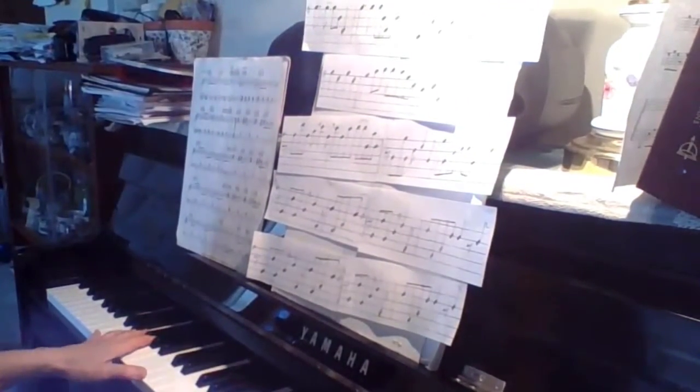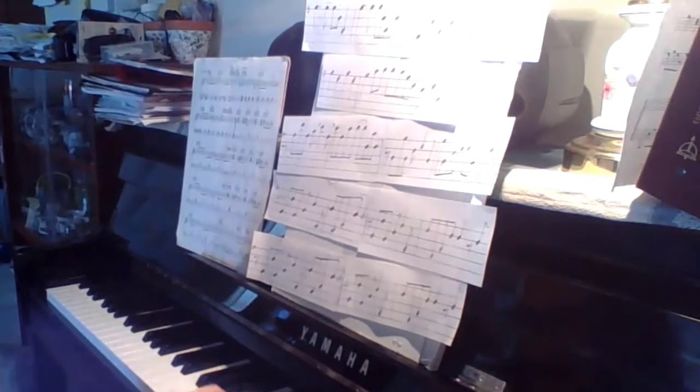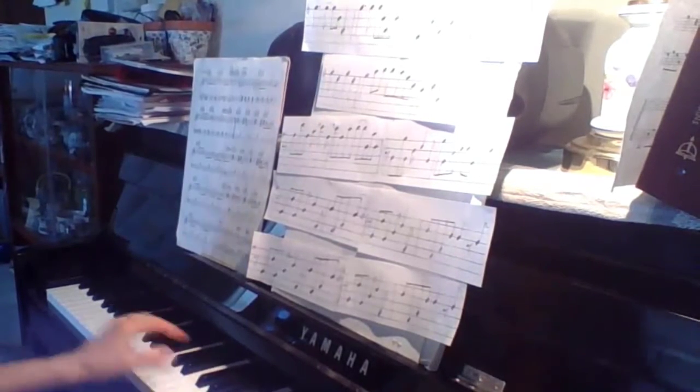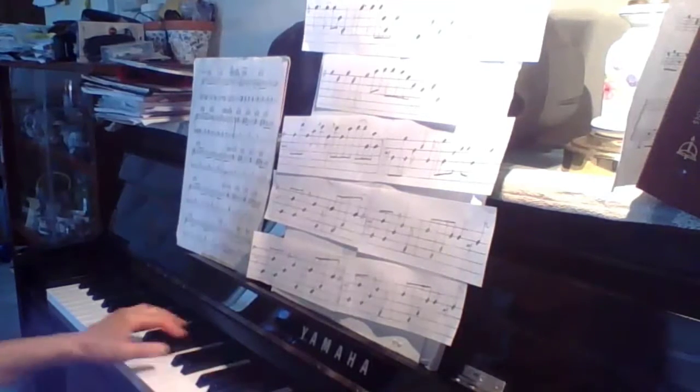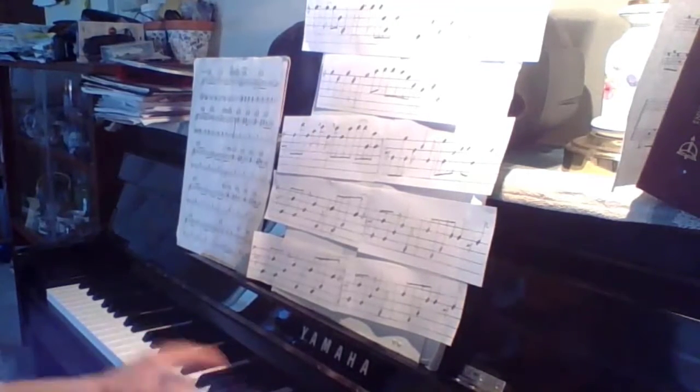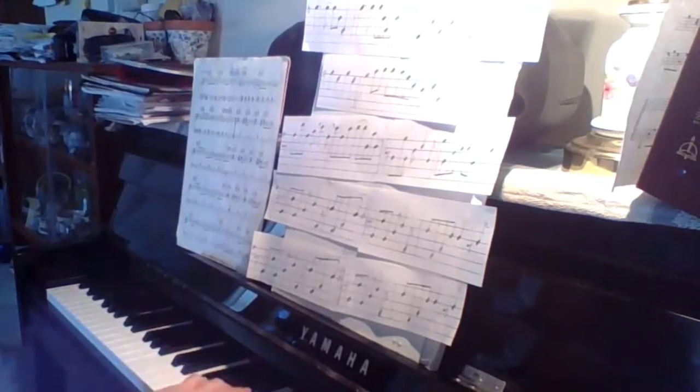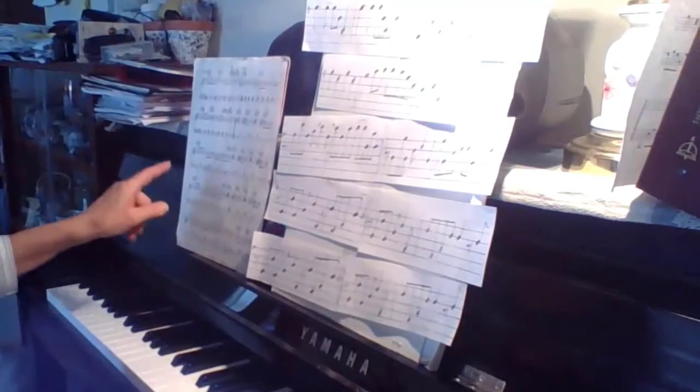So we have the syncopation here, straight time. Okay, so that was that one.